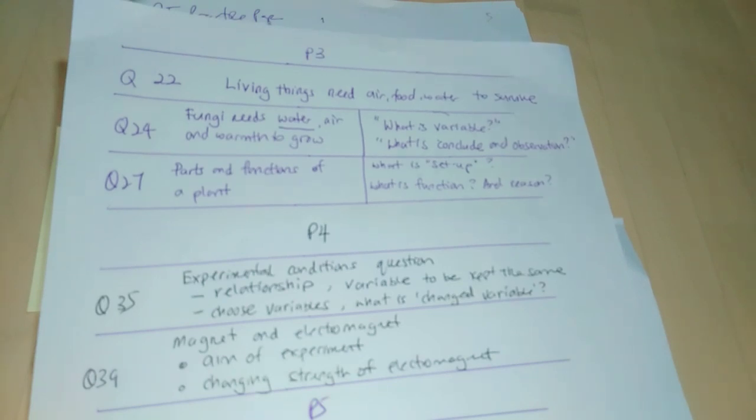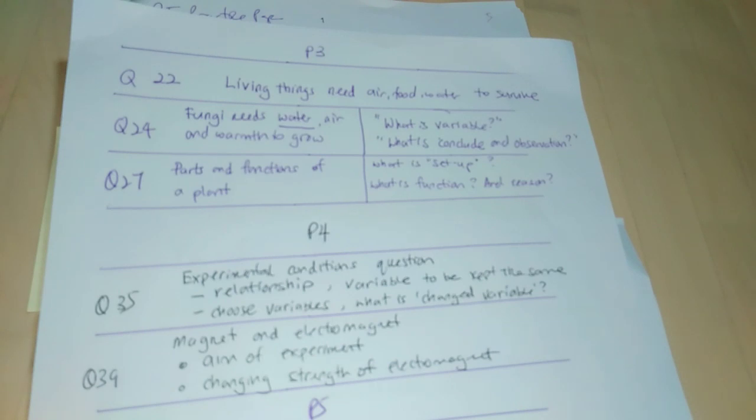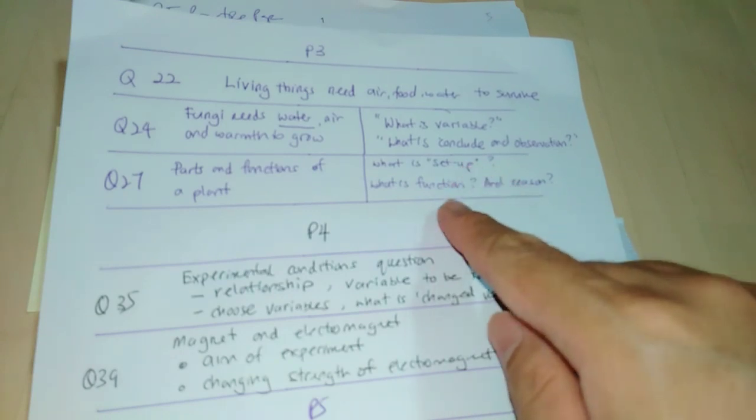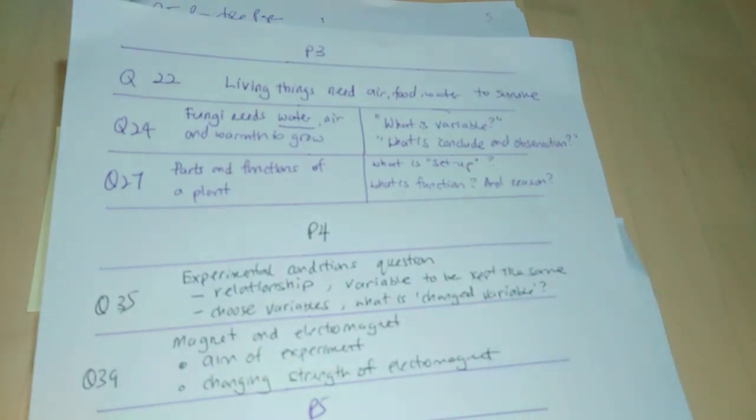Now, to me, science is a whole new language. It is using English, but it does use words that are not often used in our daily language. We don't use the words variable, conclude, observation, setup, function, reason in most of our day-to-day language. Hence, unpacking this, understanding this, will go a long way to understand what a science question requires of you, so you can provide the best possible answer.